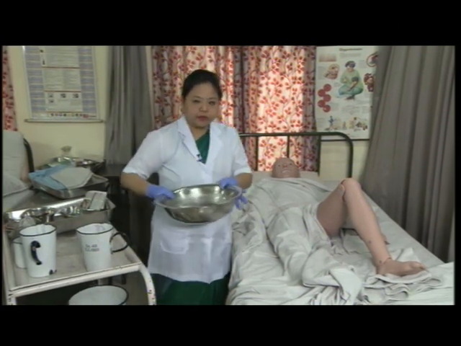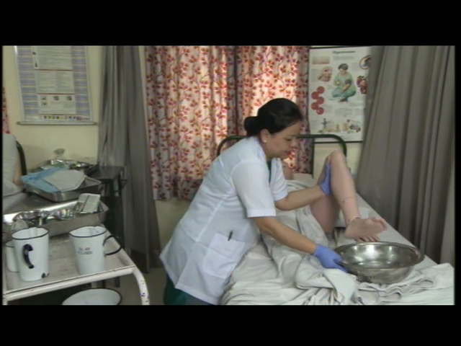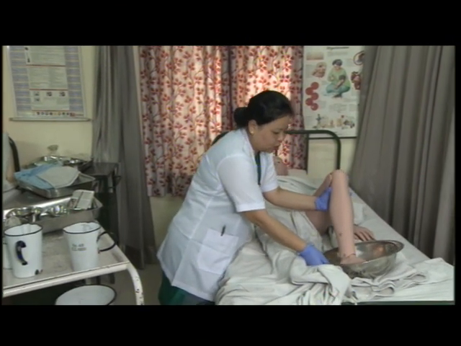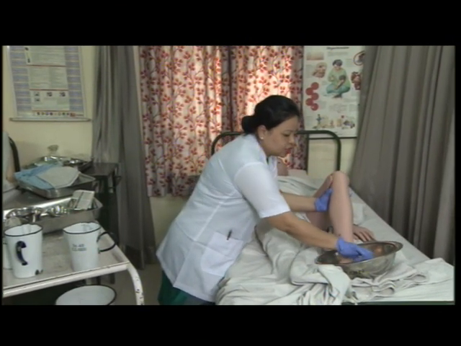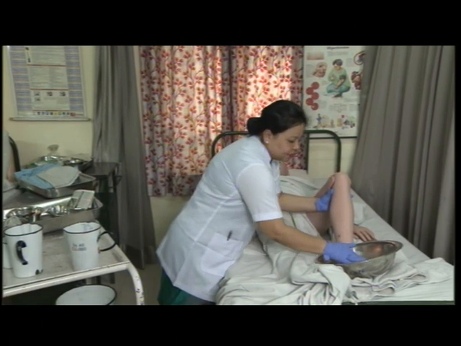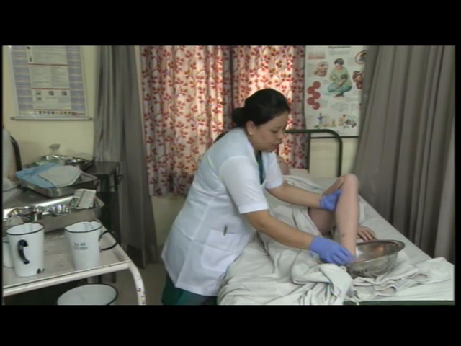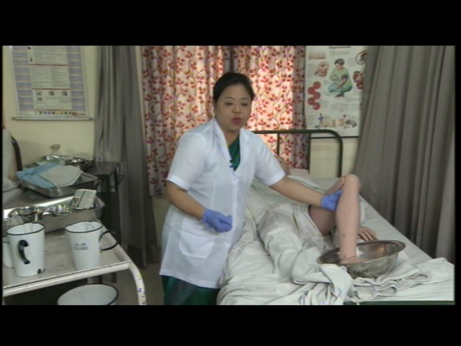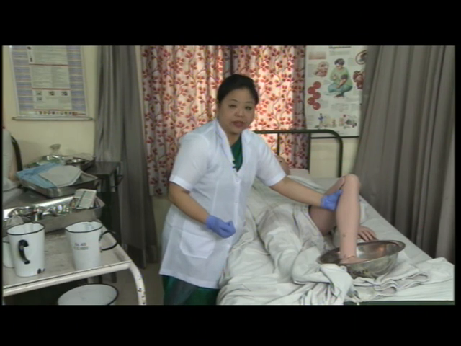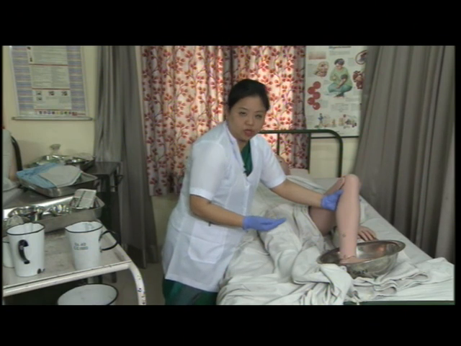Likewise, bring the basin under the patient's leg, dip it into the water, pay attention to the digits and the areas between them, and wash it thoroughly with soap and water. Or if it's required for a diabetic patient, you have to soak the leg for 5 to 10 minutes. You need to soak the leg in the water.